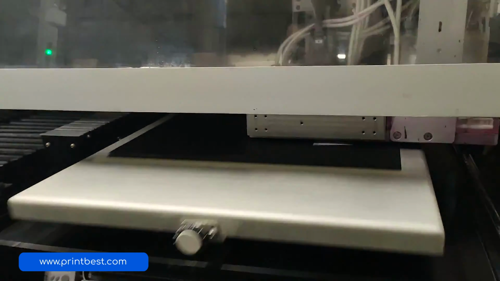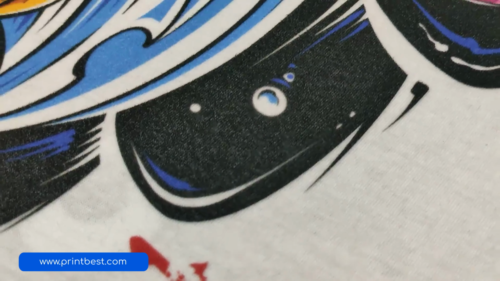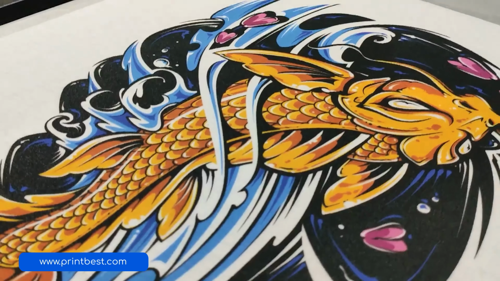Here at PrintBest, we offer direct-to-garment printing t-shirts made of cotton, a blend of cotton and polyester, or a mix of cotton, polyester, and rayon.